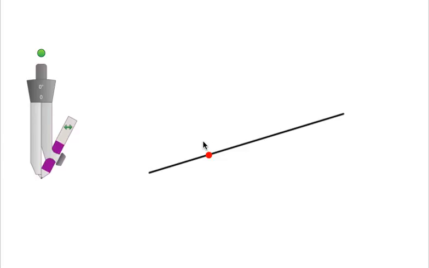Okay, so I'm just going to go through now how to construct a perpendicular line that goes through another line through a point that's on the line. So we're aiming for this kind of thing here. So say my point is here. We're aiming to create a line that is at right angles to the other line but goes through this point here. That's somewhere on the line.